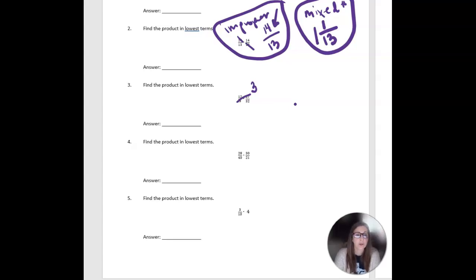Well, 4 will go into 12 3 times. So if we divide 12 by 4, we would get 3, and if we divide 32 by 4, we would get 8. So this is going to cancel and leave us 12 divided by 4 is a 3, and 32 divided by 4 is an 8. So on the top we have 3 times 3, which is 9. In the denominator we have an 8.